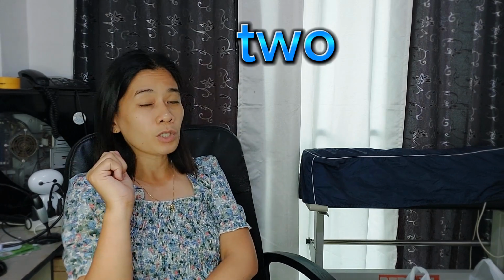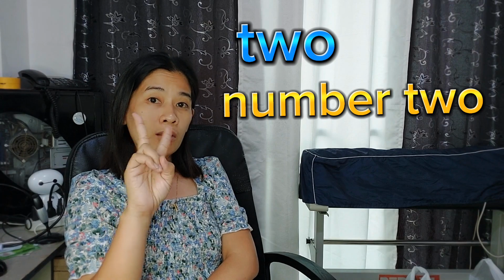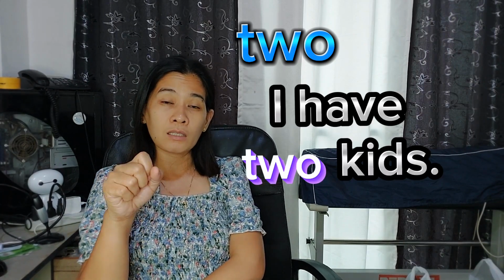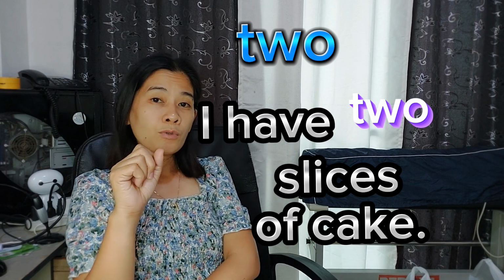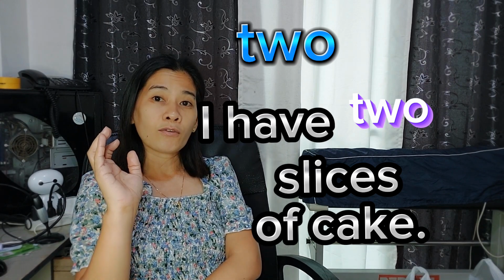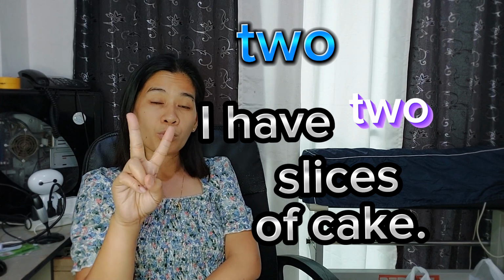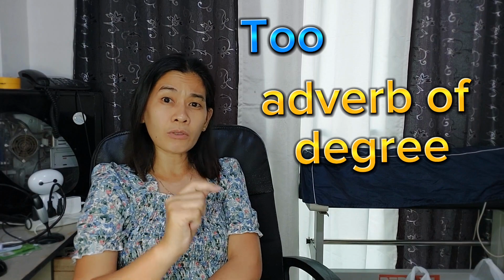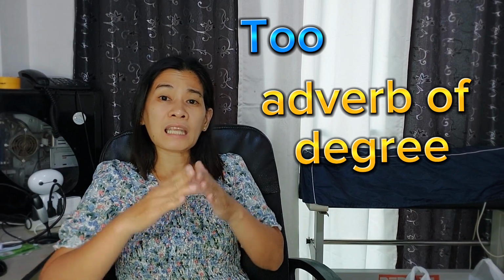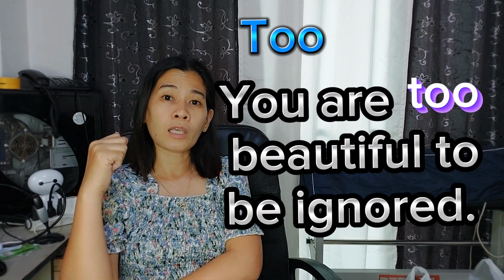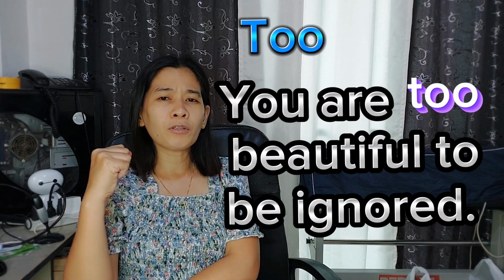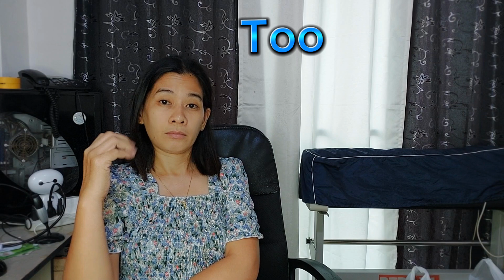Another one, we have two as in the one spelled T-W-O, which simply refers to the figure 2, the number 2. I have two kids. I have two slices of cake. How about too as in T-O-O? The too here, the third one, is actually an adverb of degree. So it tells about something in excess or too much. So when you say, you are too beautiful to be ignored, too.